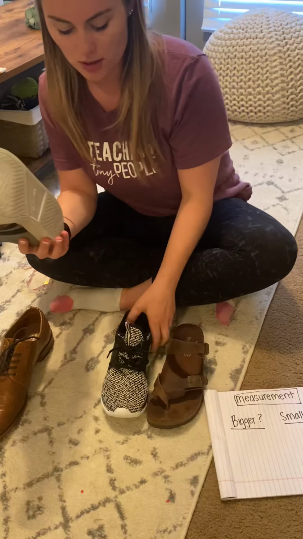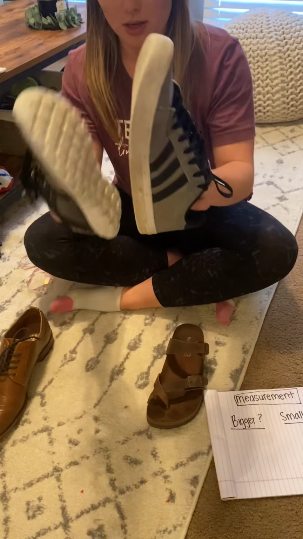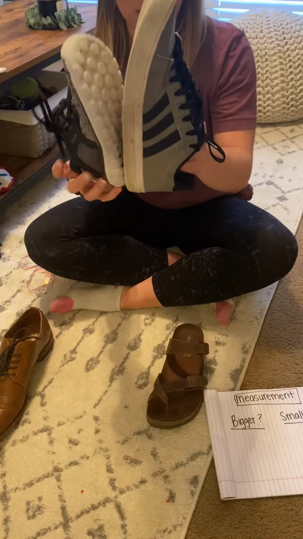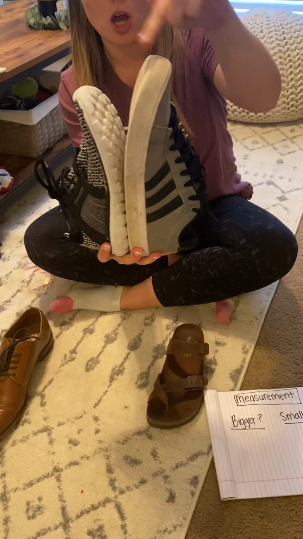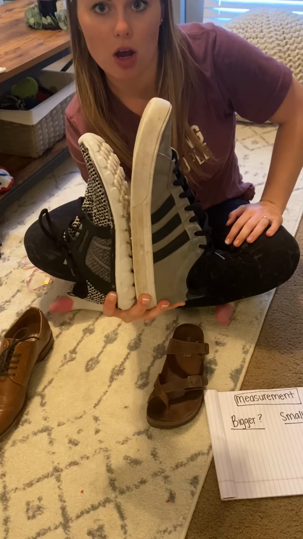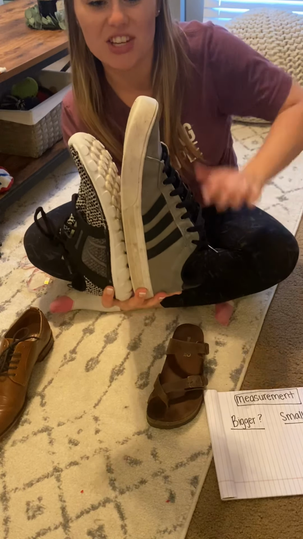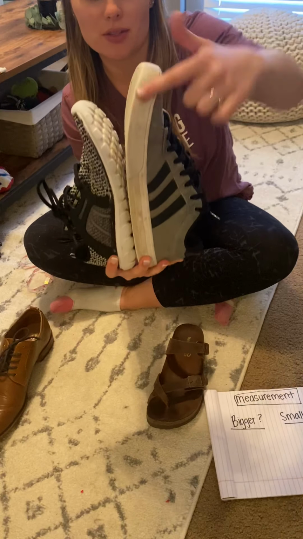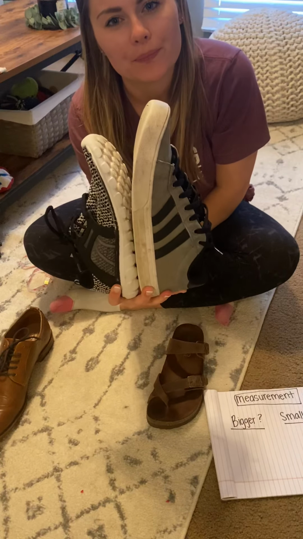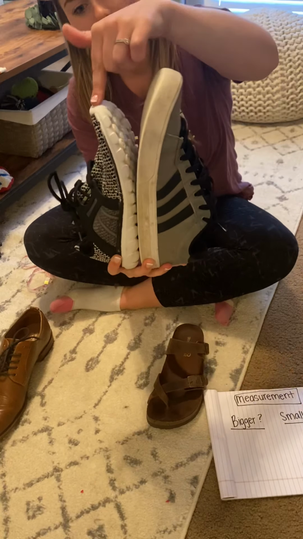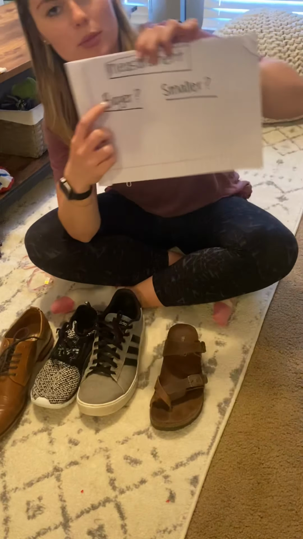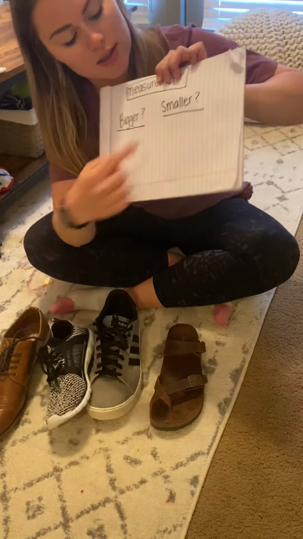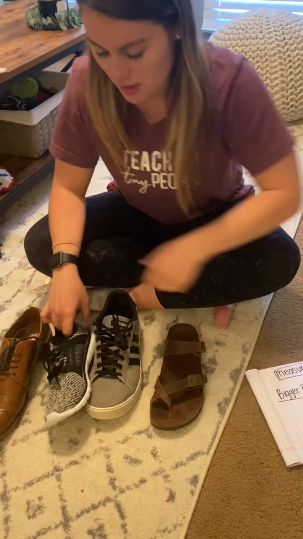So let's compare. To compare your shoes, you're going to line them up like this. Make sure they're even at the bottom, see? And then we're going to see which one is taller. So which one out of these shoes is taller? Good job. This one is taller, right? It goes longer. Which one is shorter? Good job. My shoe is shorter. So that means I have smaller feet than my husband. So his tennis shoe is taller or bigger, and my tennis shoe is smaller or shorter, right? Okay, so we did those.